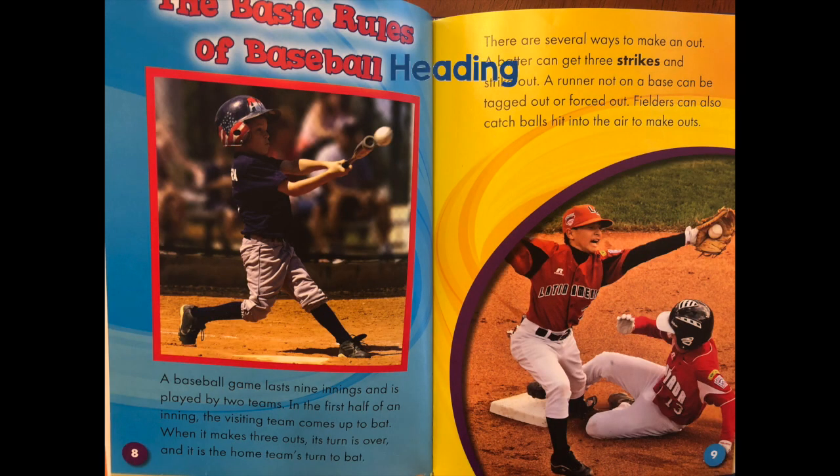The basic rules of baseball. A baseball game lasts 9 innings and is played by 2 teams. In the first half of an inning, the visiting team comes up to bat. When it makes 3 outs, its turn is over and it is the home team's turn to bat. There are several ways to make an out. A batter can get 3 strikes and a strikeout. A runner not on a base can be tagged out or forced out. Fielders can also catch balls hit into the air to make outs.